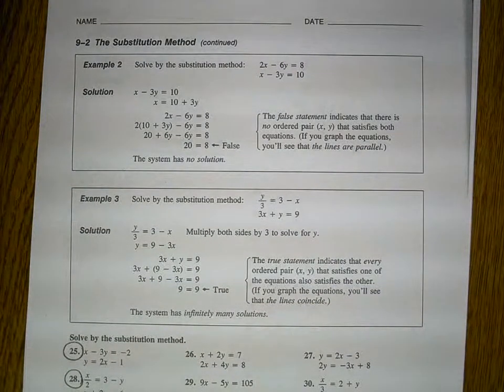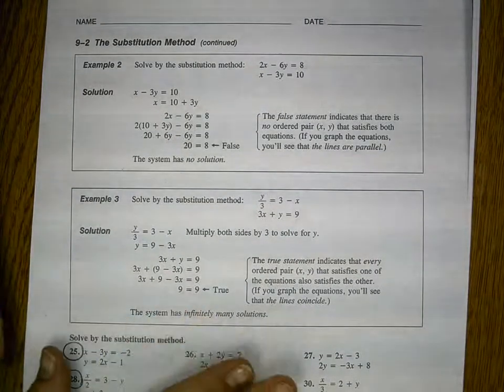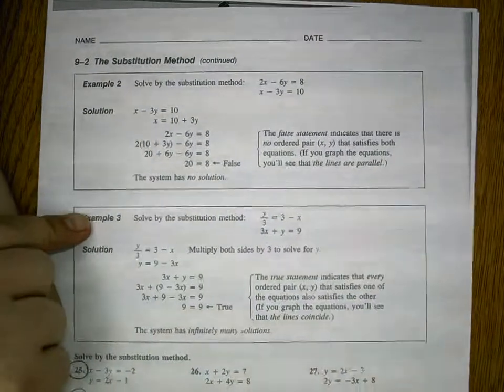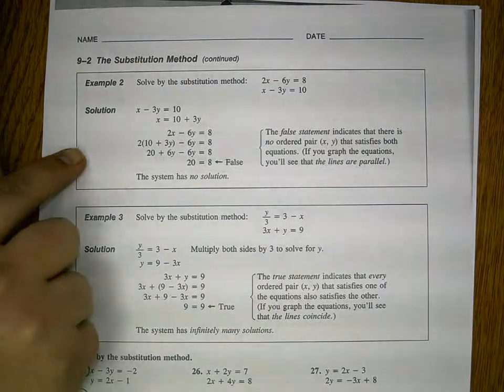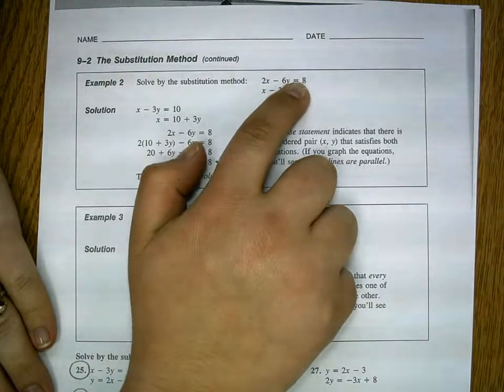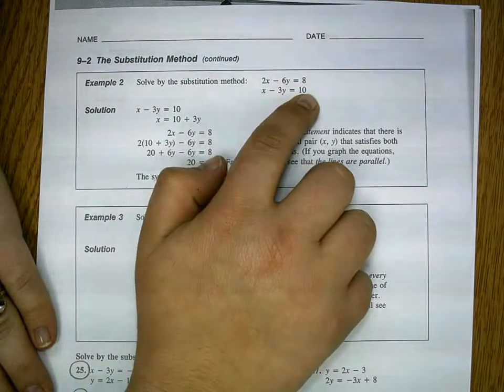So now, we have a little bit of philosophy behind how to know when a system has a solution, infinitely many solutions, or no solutions. So here's an example, and I'm just going to walk you through the two examples that are on page 156 in the packet. First of all, we want to solve this system: 2x minus 6y equals 8, and x minus 3y equals 10.